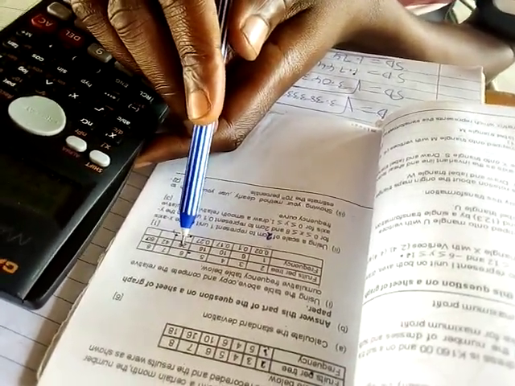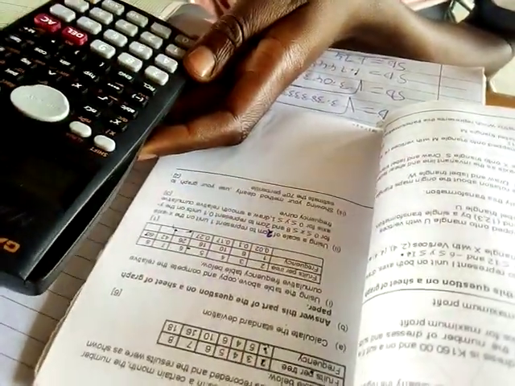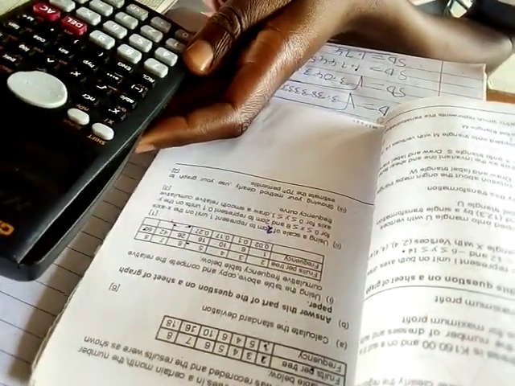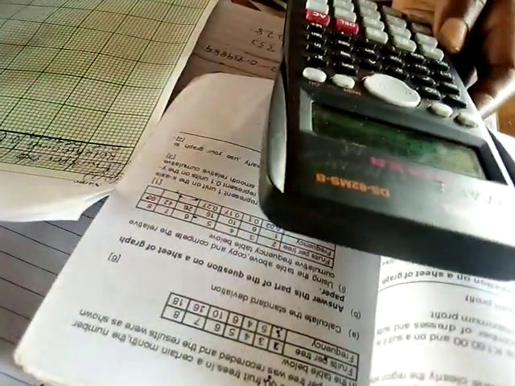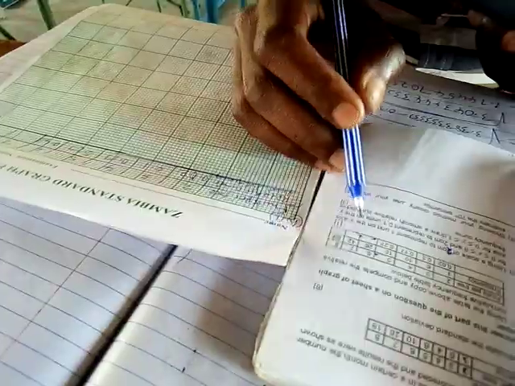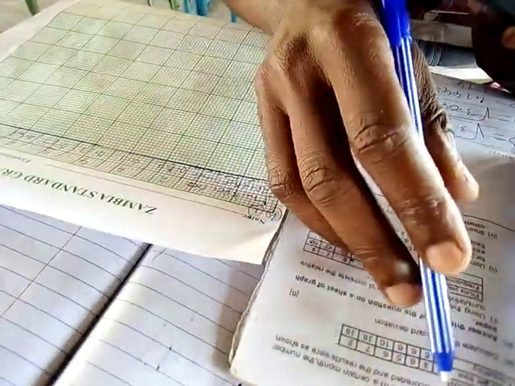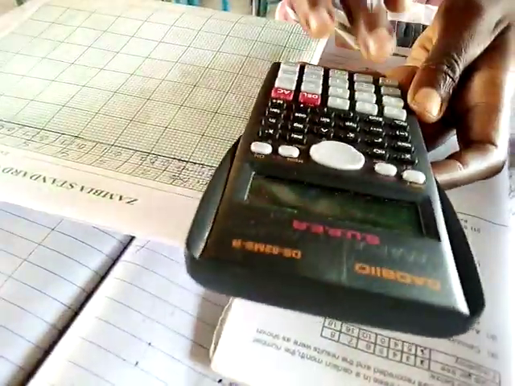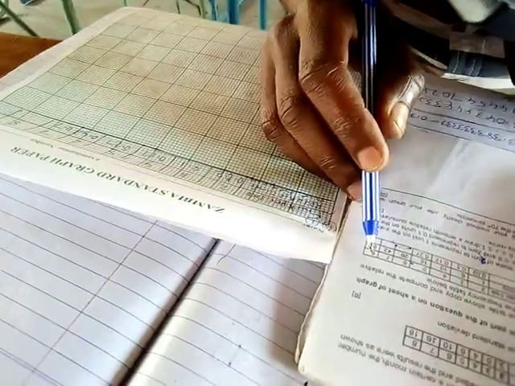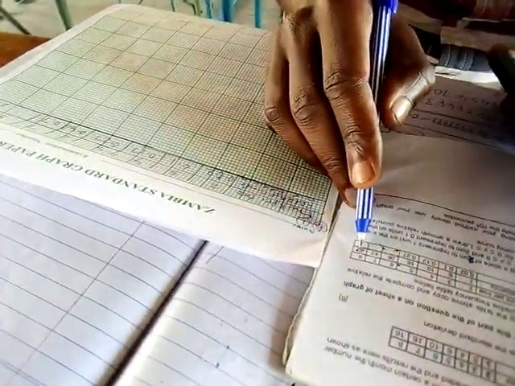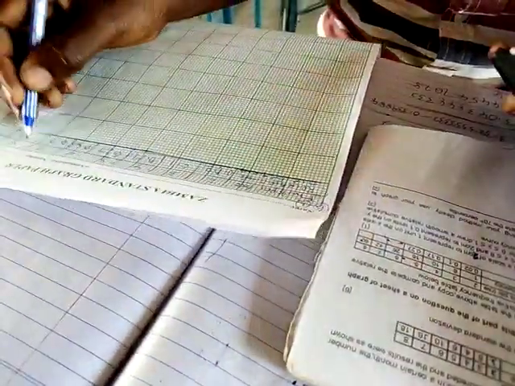We get 26 divided by 60, 0.43. 42 divided by 60, 0.7. 60 divided by 60, you get 1.